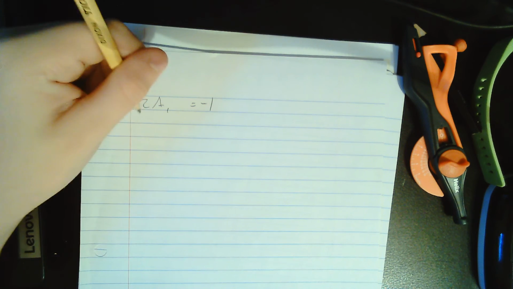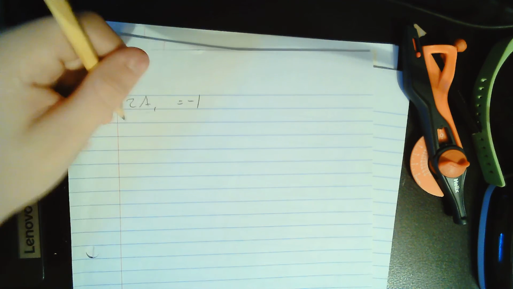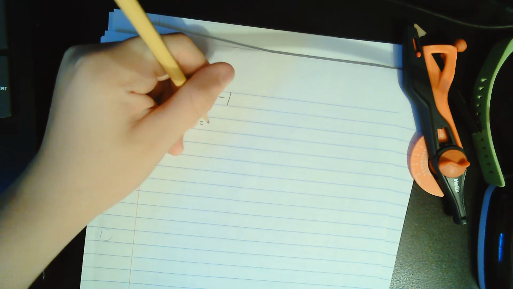Then we're going to move the positive 1 to the other side. So that's going to be 2A1 equals negative 1. And then we're going to divide both sides by 2, essentially. So A1 equals negative 1/2, and that's what A1 is.